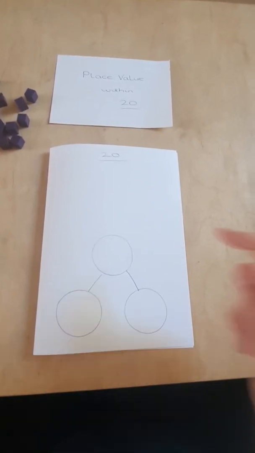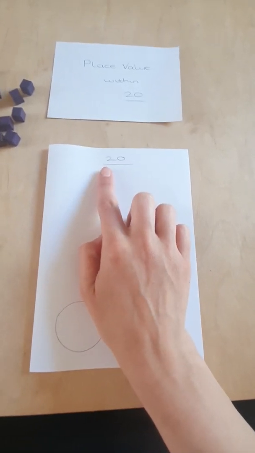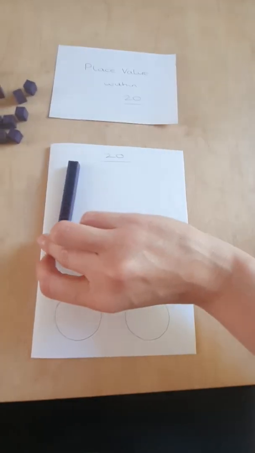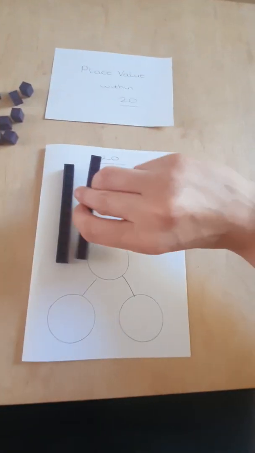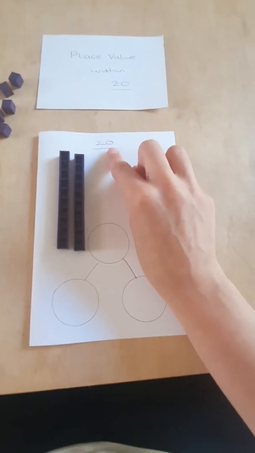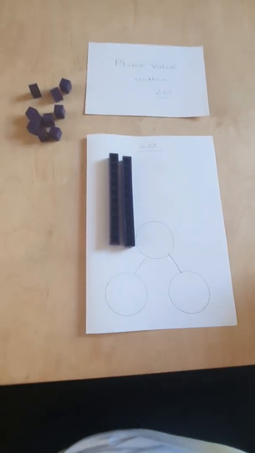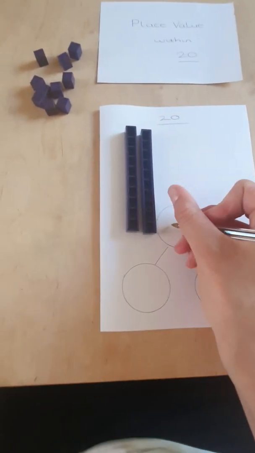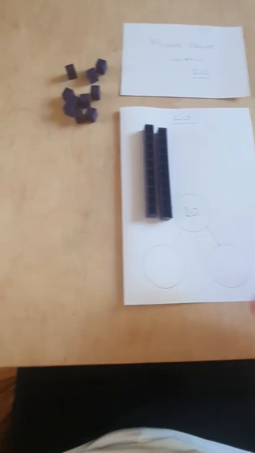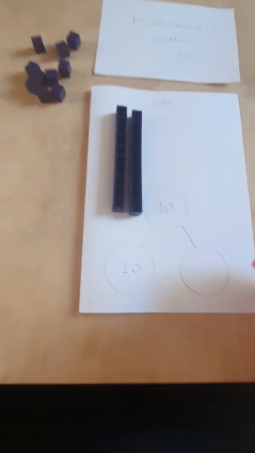Okay, so when we're looking at 20 and we're splitting it into 10s and 1s, how many 10s have we got? You should have seen that we have our 2 10s there. Okay, but we don't have any 1s. So the way that would look on our part whole model, we would have our 20 at the top. We would have 20 over here, but we don't have any 1s.